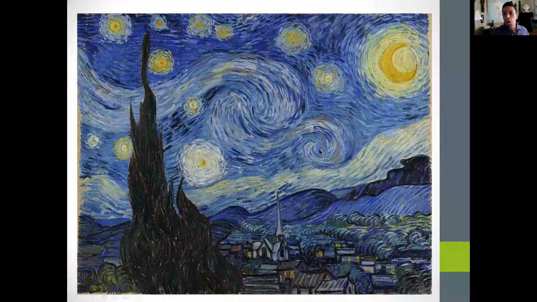So when we look at a composition like Van Gogh's The Starry Night, which is fairly well known, right, you're going to recognize a lot of the same things. One of the things you're going to recognize, hopefully, is that there is a nice center of gravity. Actually, in this case, there's two centers of gravity.